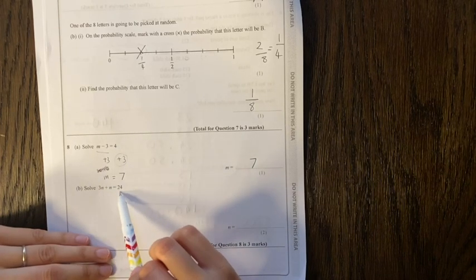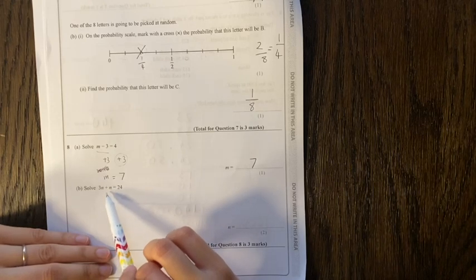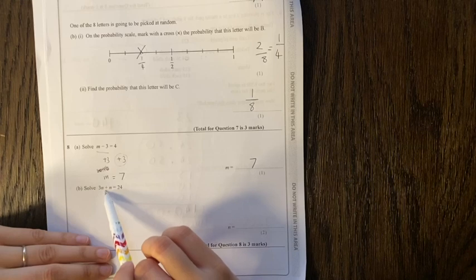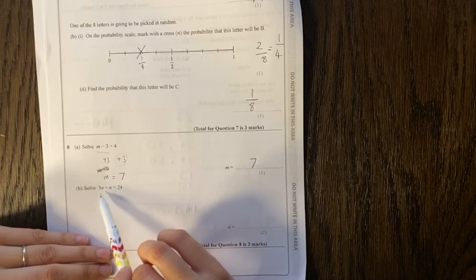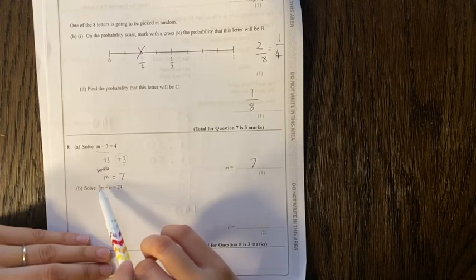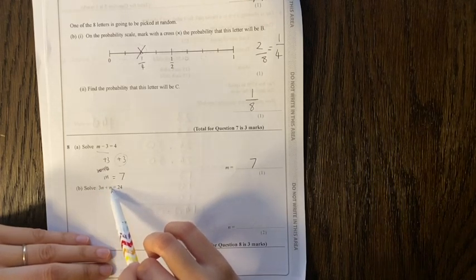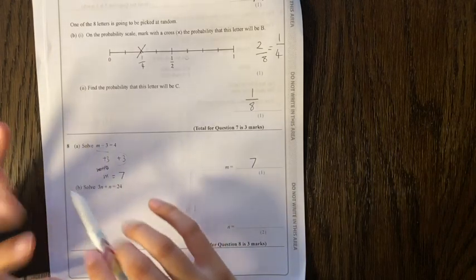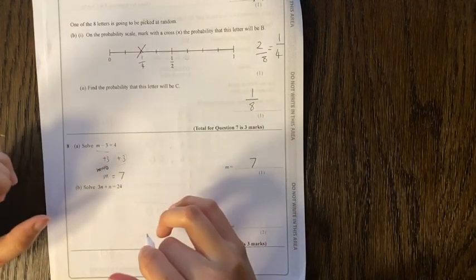Okay, this is slightly different. We are not just adding something to our algebraic letter, which is n, we're timesing it by 3. So 3n just means 3 times n, or n times 3. And then we're adding n again to it. Again, we don't need to know what n is. We know what's happening to it though.